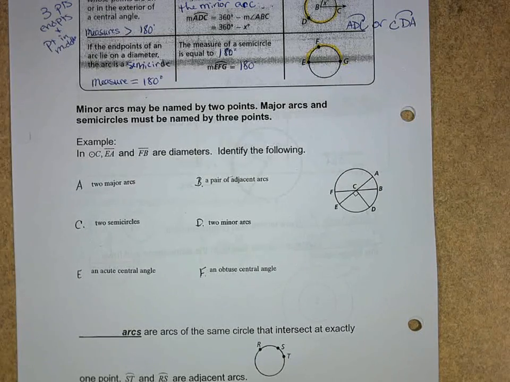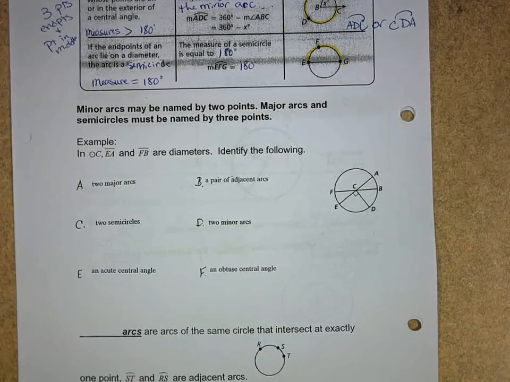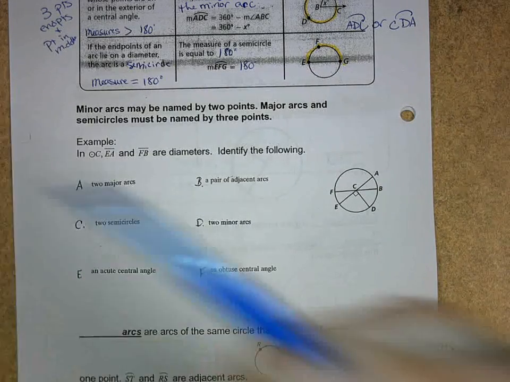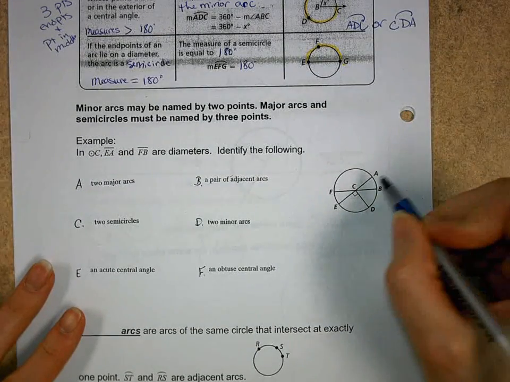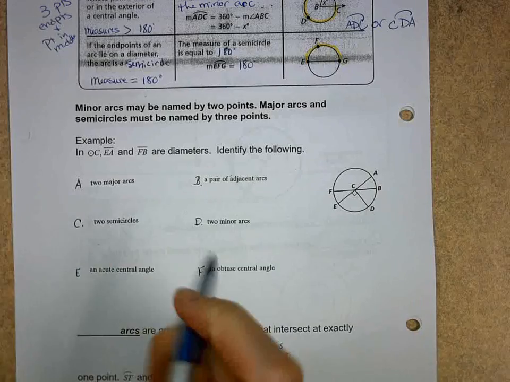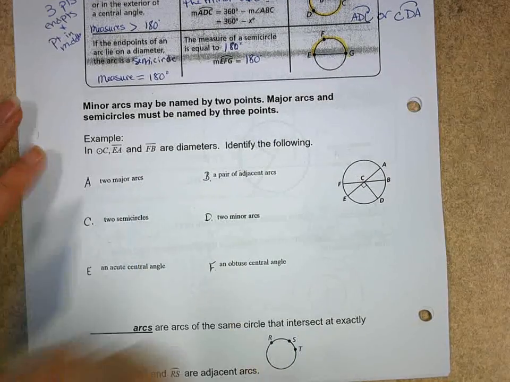Now, I know I don't really talk about the diameters much, but it's because I kind of already expect you know what a diameter and a radius is, and I'm going to refer to them, I promise, later in the lesson. But remember, the diameter just goes through the center, and a radius goes from the center to the edge of the circle.